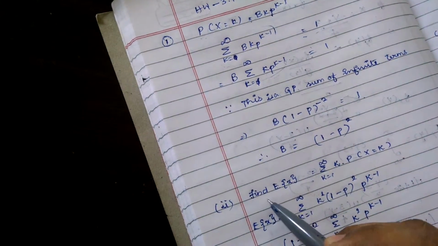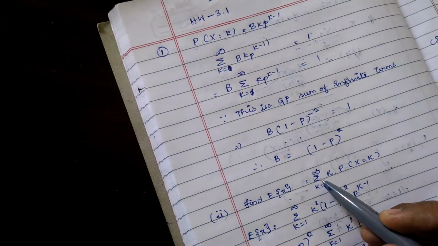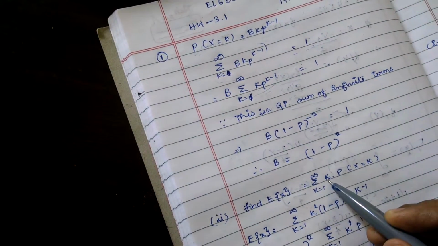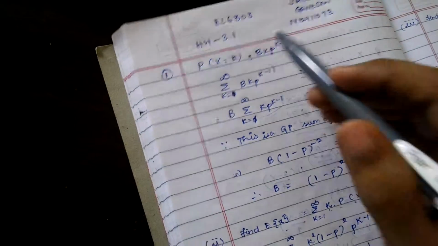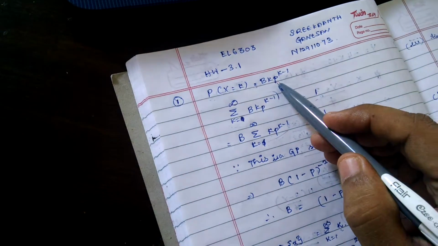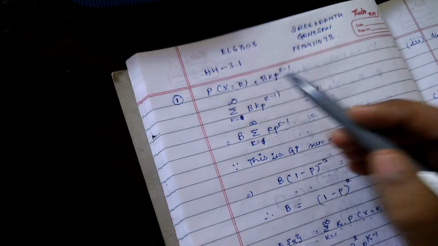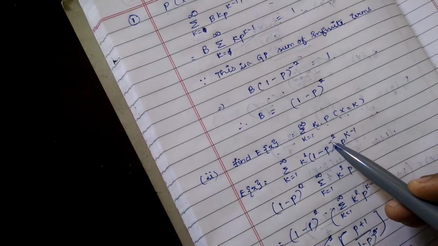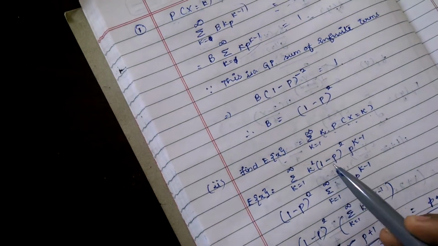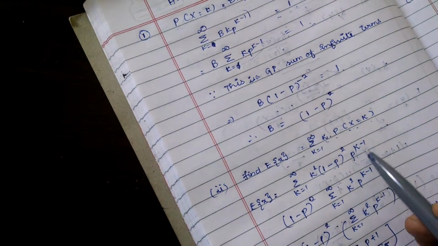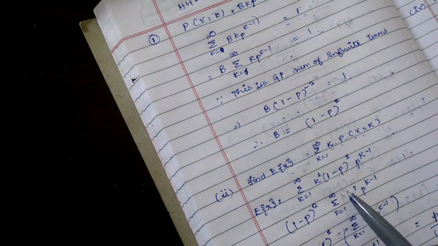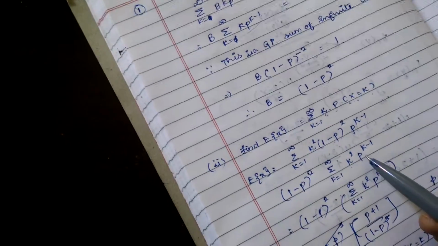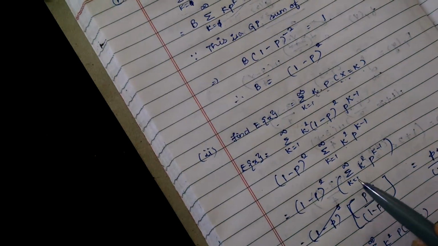Moving on to the second question, that is finding E of x. Sigma k times p of x equal to k. Therefore, k into b into p to the power of k minus 1. Here b is 1 minus p to the power of minus 2. So k into 1 minus p whole to the power 2, p to the power of k minus 1. We can remove this 1 minus p to the power of 2 outside of the summation. So summation k square p to the power of k minus 1.